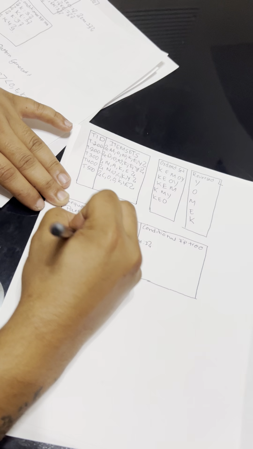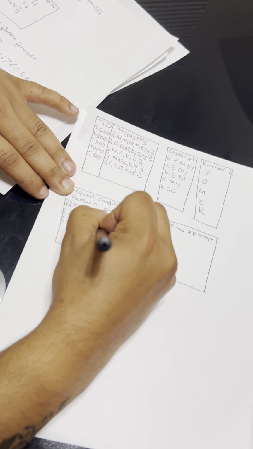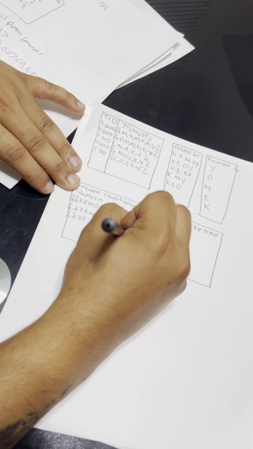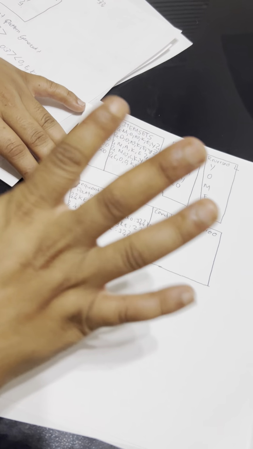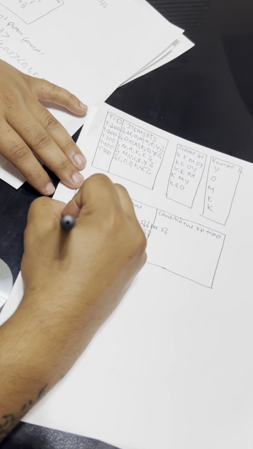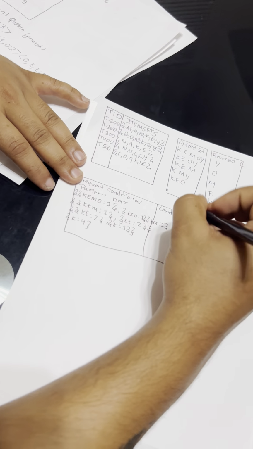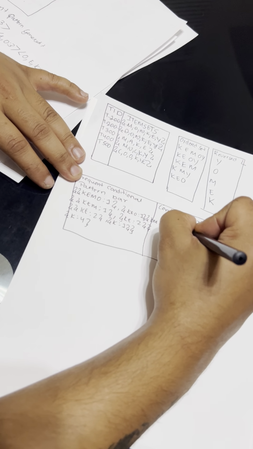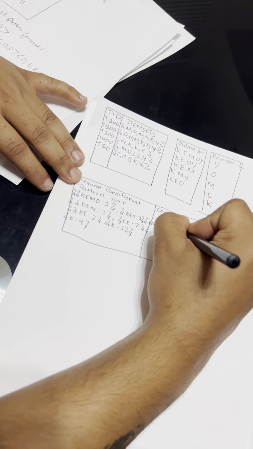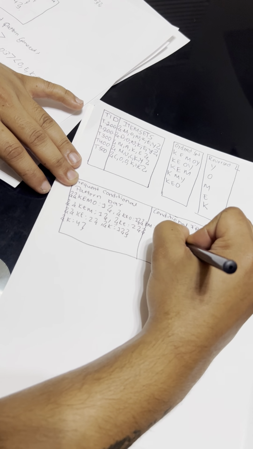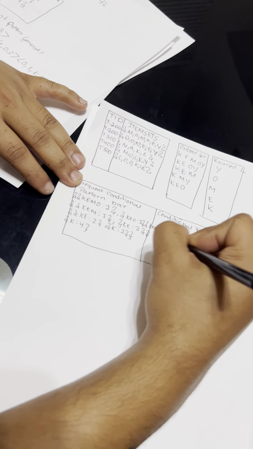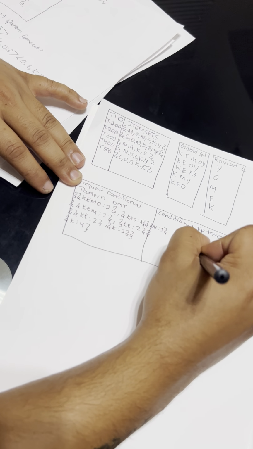Two open brackets and two close brackets. Here we have, for each one of these, K plus 3. K is 3.